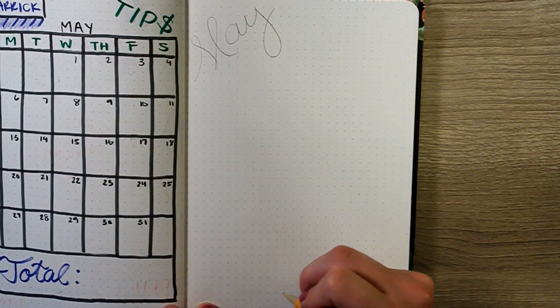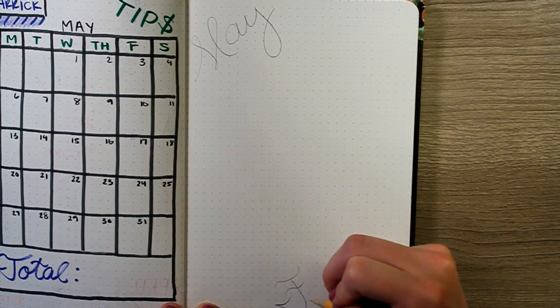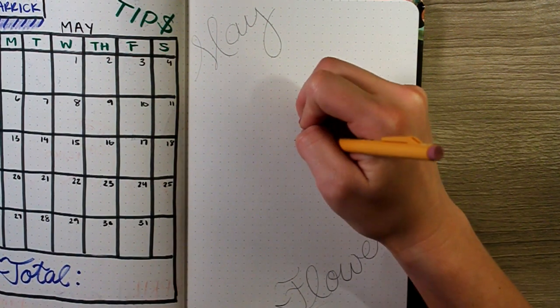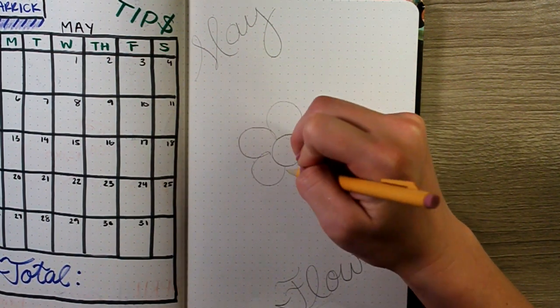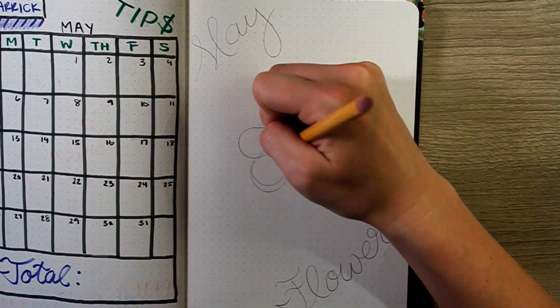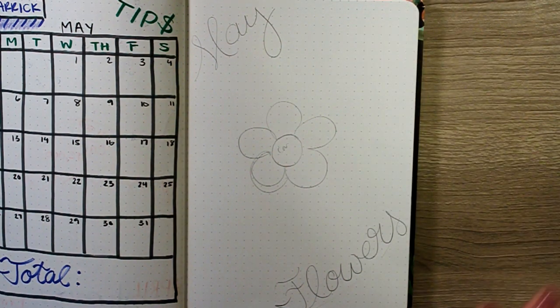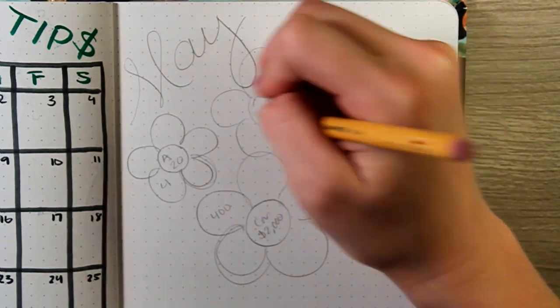So I always like to start off with a pencil first. This way I can kind of map out where everything is, and if I mess up I can erase it. Sometimes I go in with just the marker, but typically I like to start off with just the pencil.